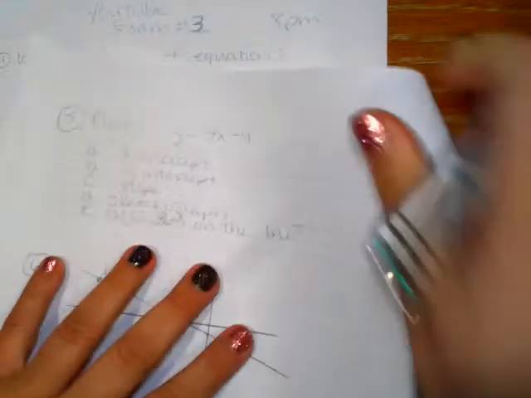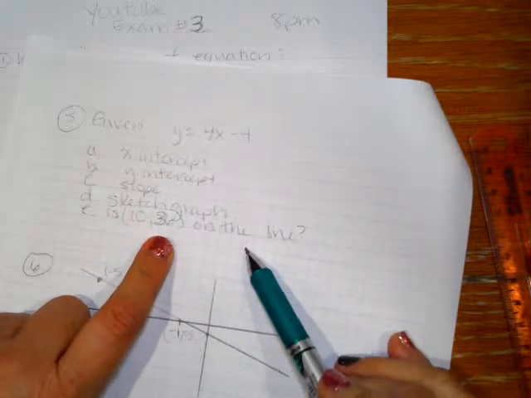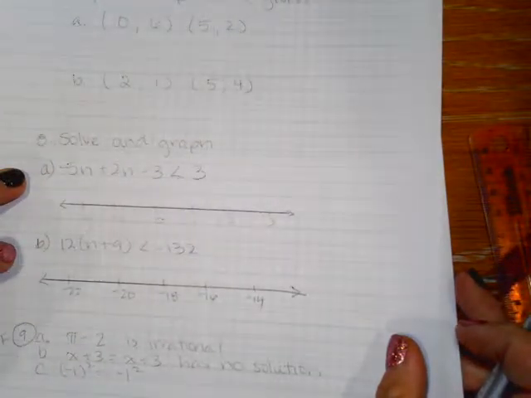This guy up here, you're going to have to do this. Find an x-intercept, a y-intercept, a slope. Is it on the line? That kind of stuff. One of these, write the equation of a line. 2 of these, solving inequalities on a number line. And 3 of these where you graph.